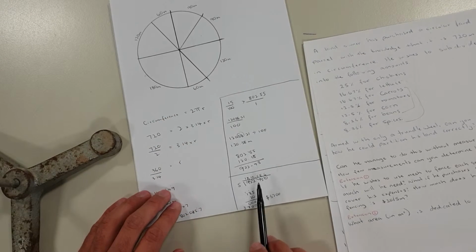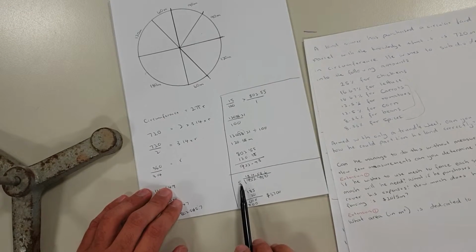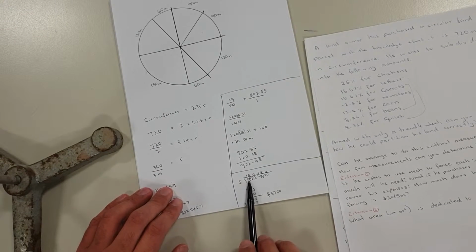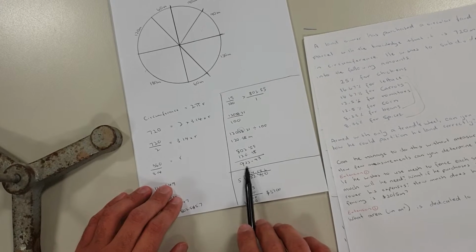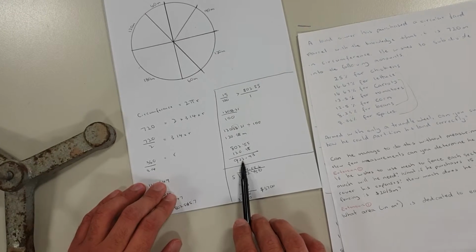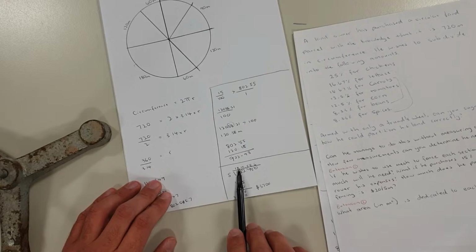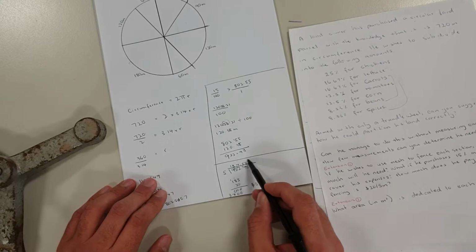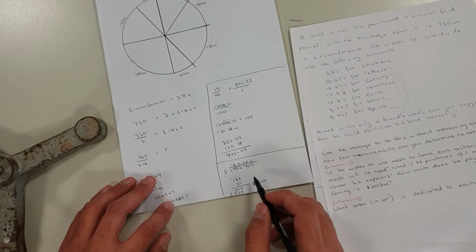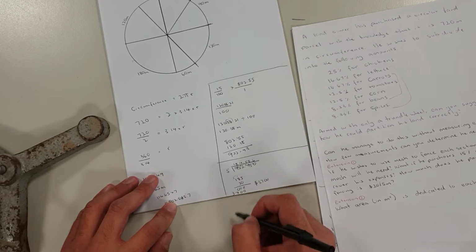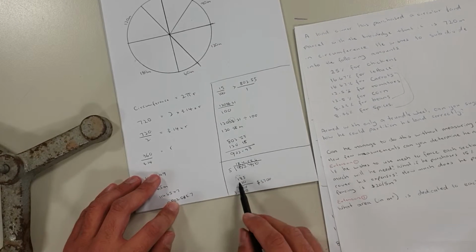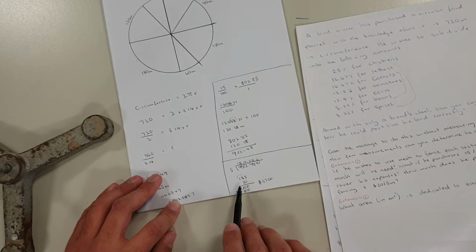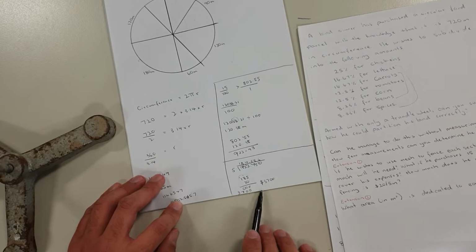I apologize, that was off screen, but you can see I've just divided my total length of fencing by 5 to get 184. As I said before, you can't buy 0.5 of a unit. They won't let you buy it in part amounts, so you've got to buy the extra that you don't need. 185 times 20 is 3,700.